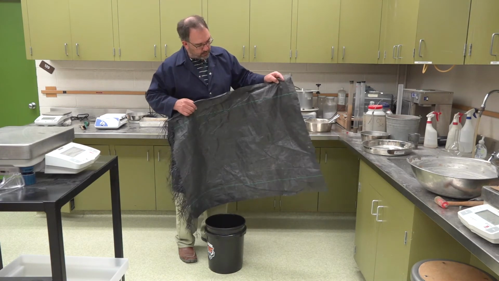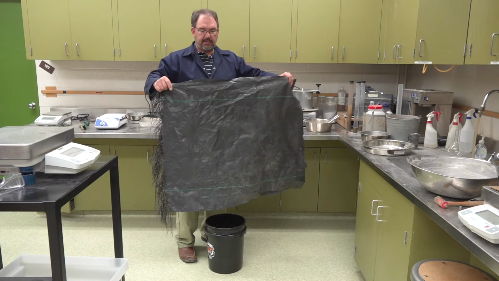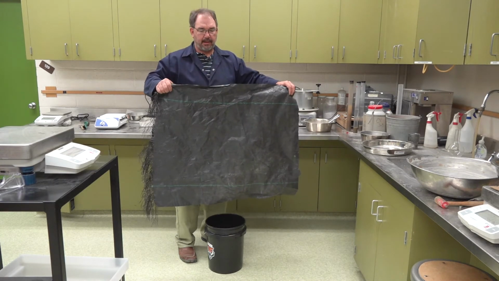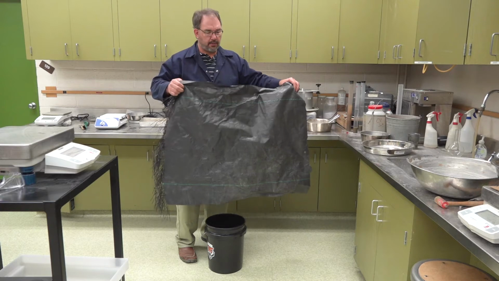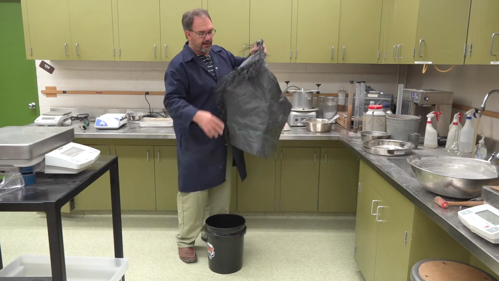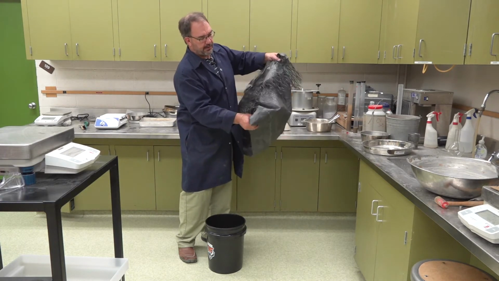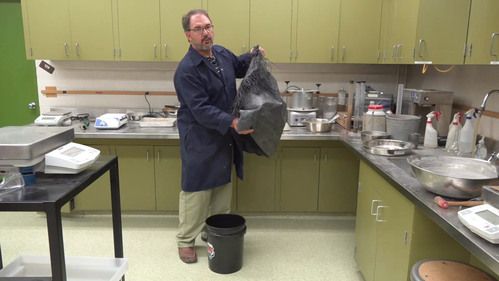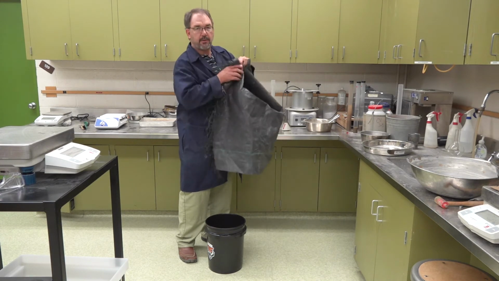So what they normally do with it, they have wooden stakes that go along the side, and they'll stake it in the ground, plus they'll dig a little bit of a trench where they put several inches of this material right into the ground and then seal it with earth.